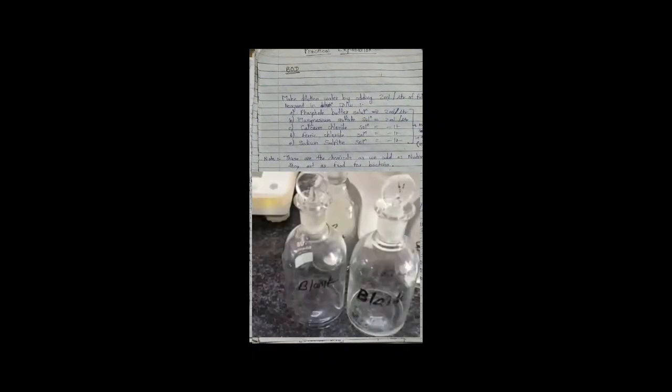Now we discuss how the practical of the blank and sample is performed. Now let's discuss the explanation of the BOD practical, how the blank and the sample are prepared. Here we can make a dilution of 1:40 or 1:50.